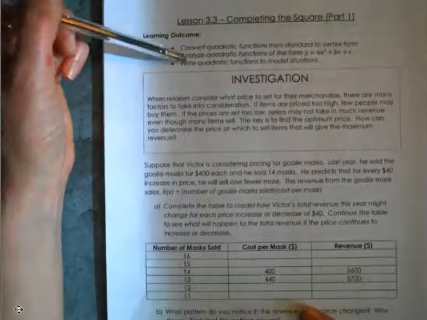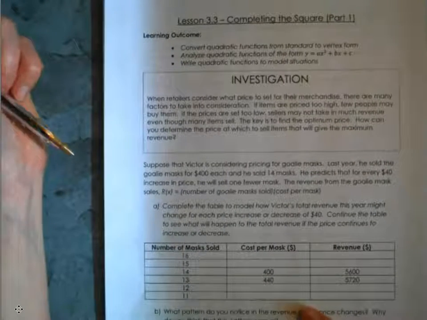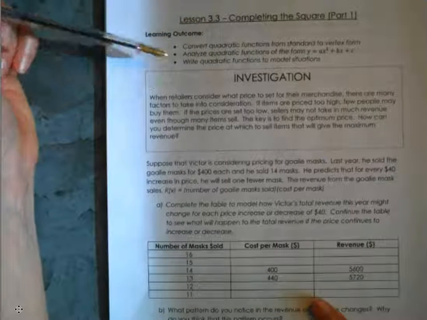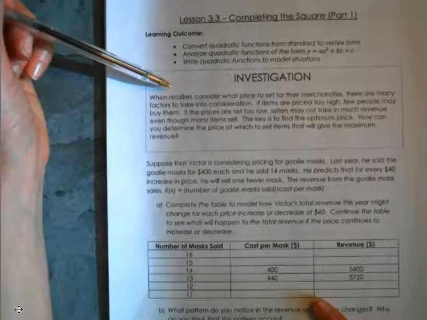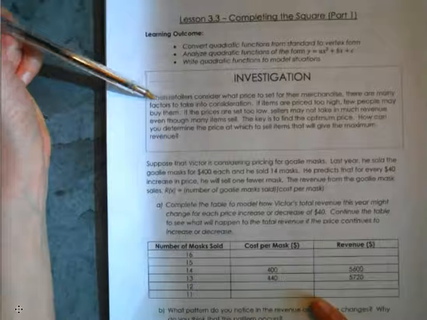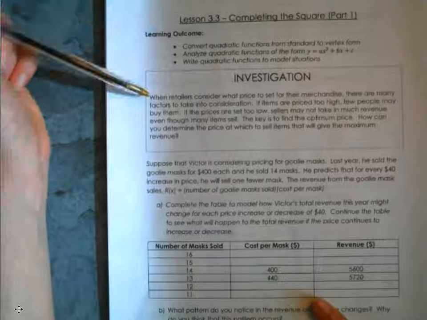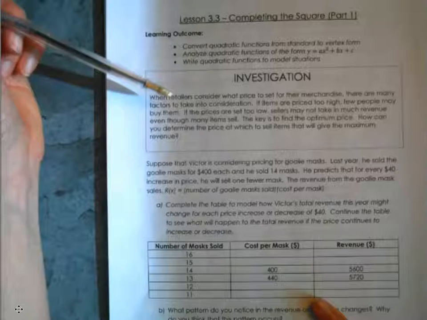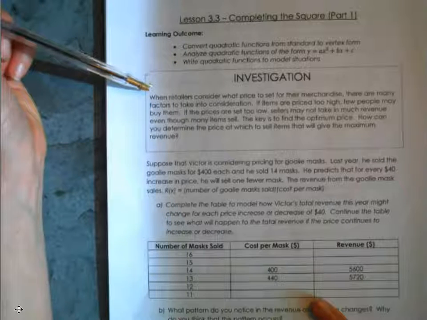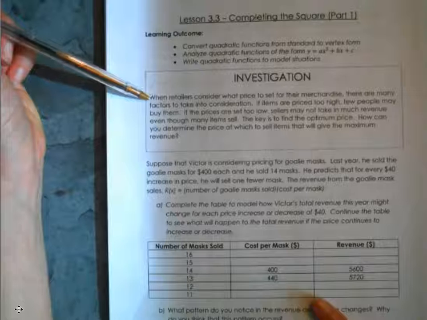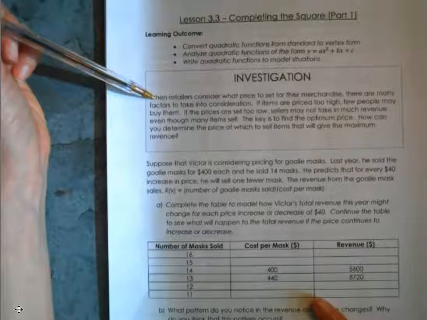And then we're going to work a little bit with writing quadratic functions to model situations. So that's essentially how we're going to start out, looking at modeling situations by building up a quadratic function. In order to think about what would be a practical situation where we might be using some of this, let's take a minute to think about this investigation.